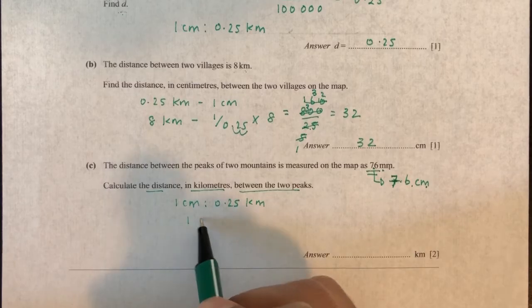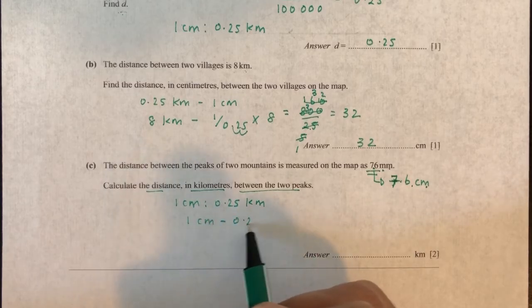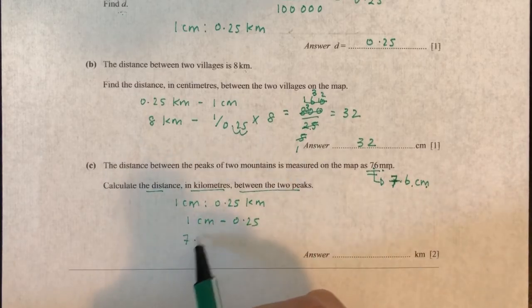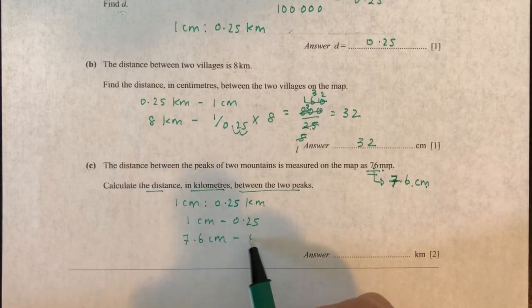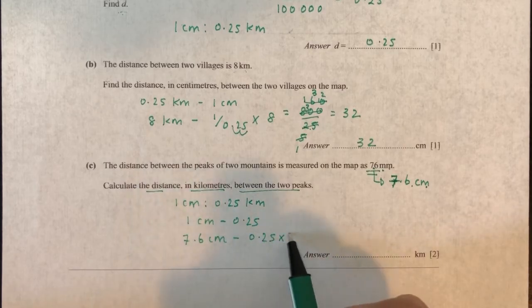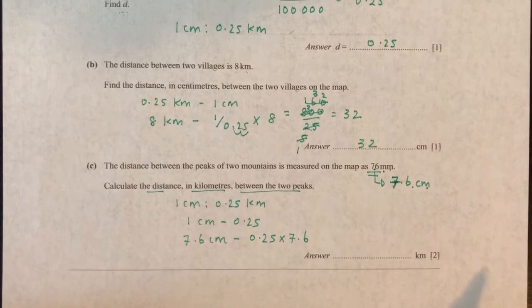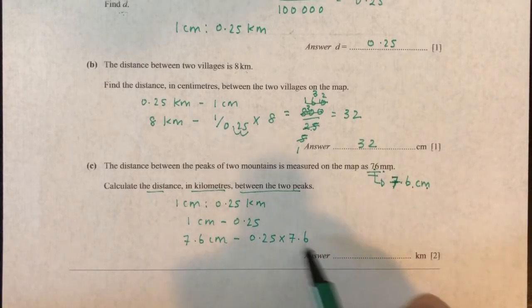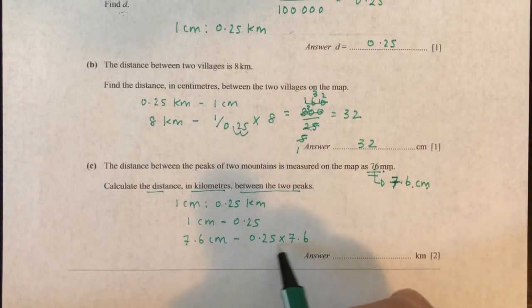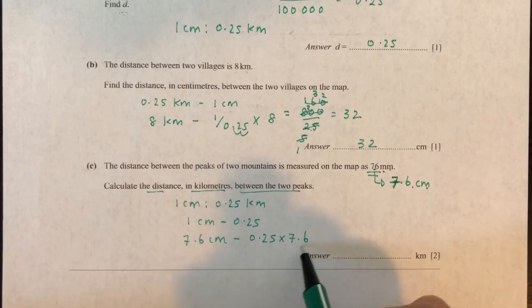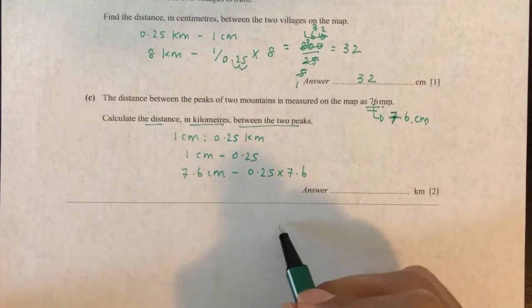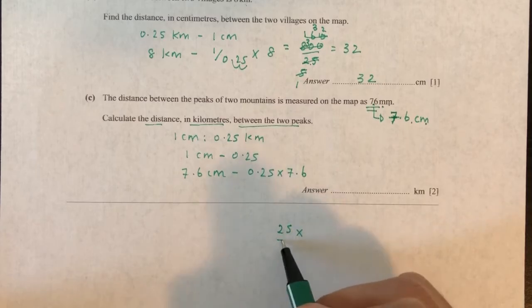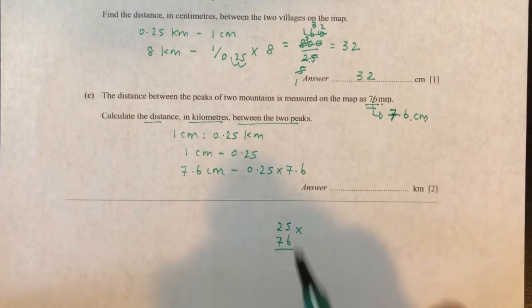Which means 1 centimeter represents 0.25. 7.6 centimeters represents 0.25 times 7.6. So now let's write this down. Let's multiply the normal numbers. Let's first ignore the decimal place. So let's do 25 times 76. What do we have?